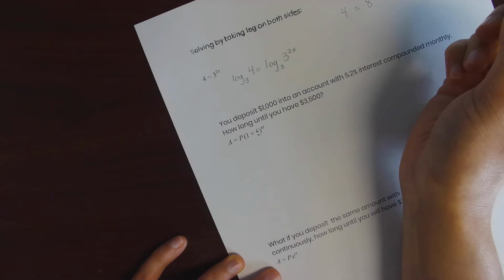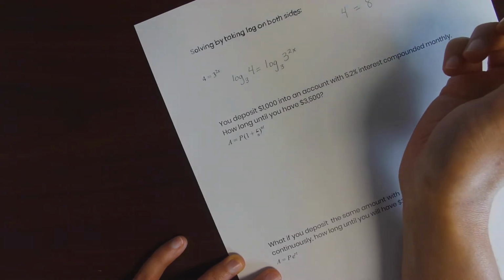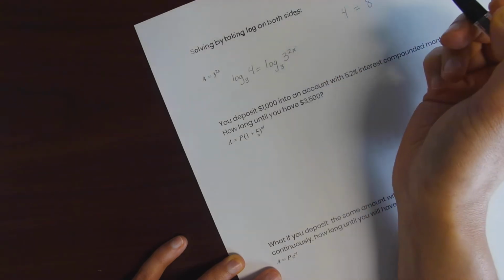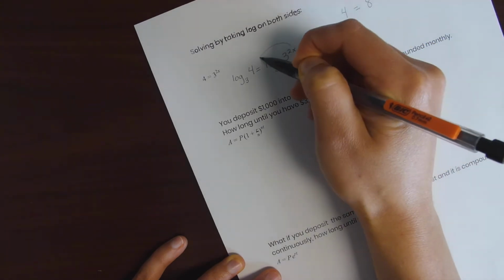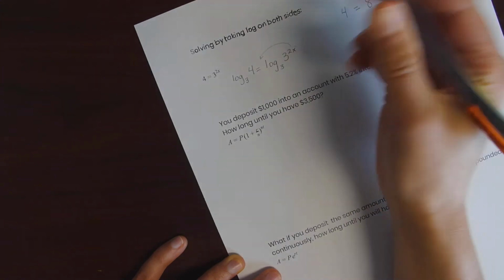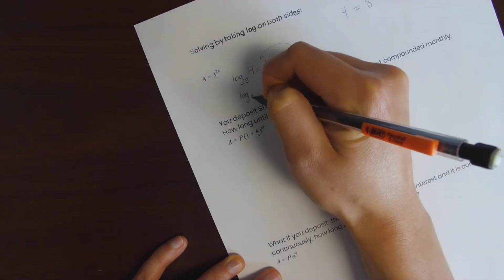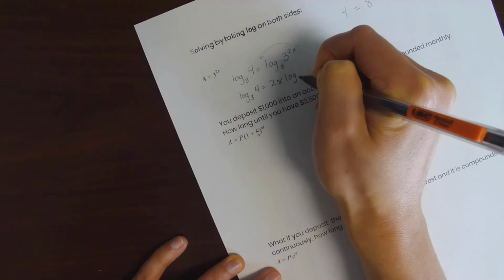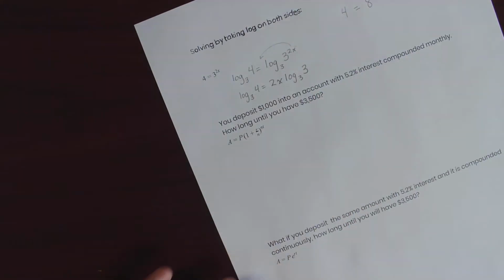Okay, so this step I often skip in showing, but I just want to show it here. This exponent, we can use our exponent rule by writing it in front, dropping it back. So I have log base 3 of 4 equals 2x log base 3 of 3.